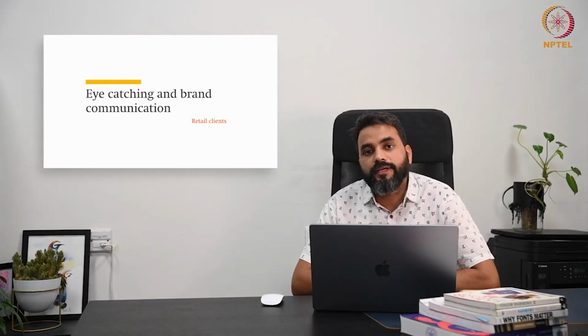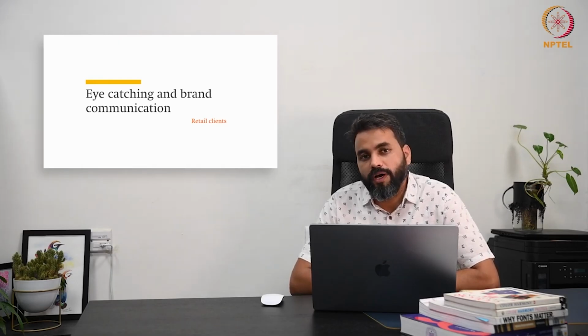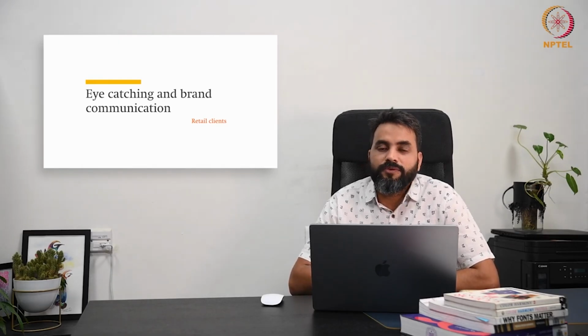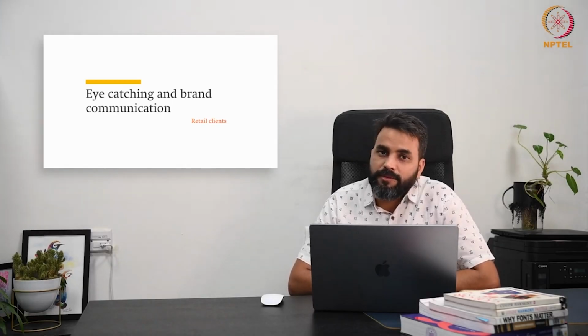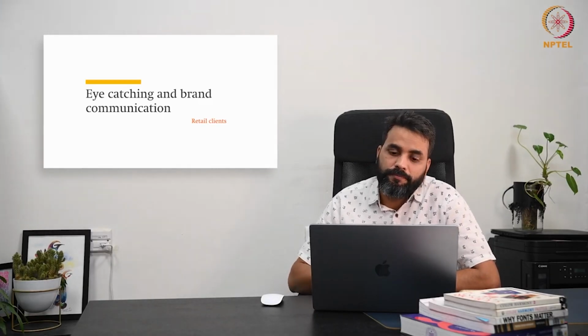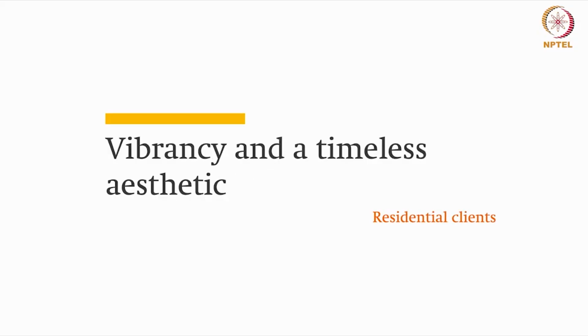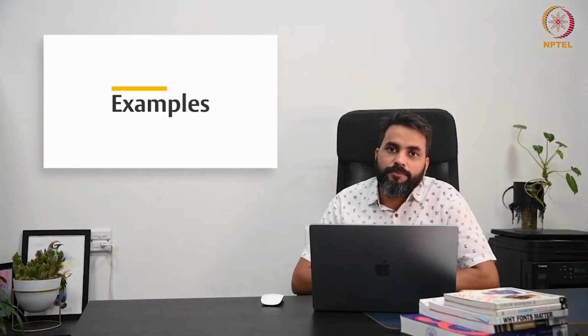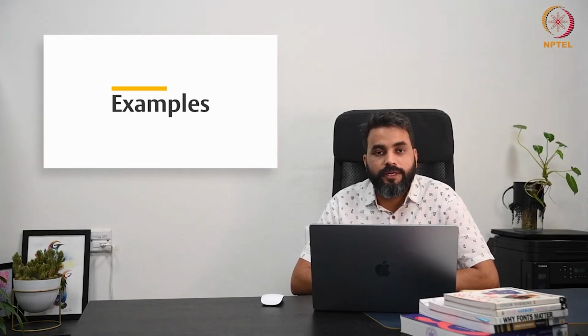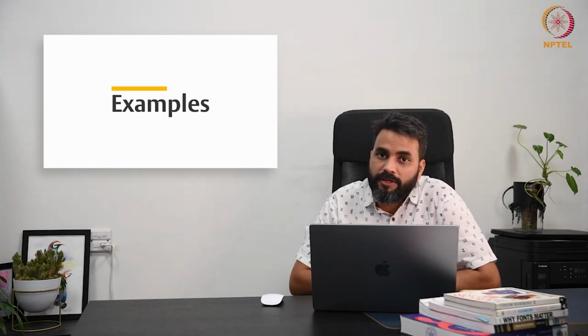For retail clients, it uses signage, wall art, and displays to reflect brand identity, guide customers, and enhance ambience. Similarly, in residential projects, vibrancy and a timeless aesthetic can be created by using typography as a part of architecture and interiors. So let us see some of the case studies to understand this in a better way. Image references and its use to explain the concepts of environmental typography is purely for academic purpose.